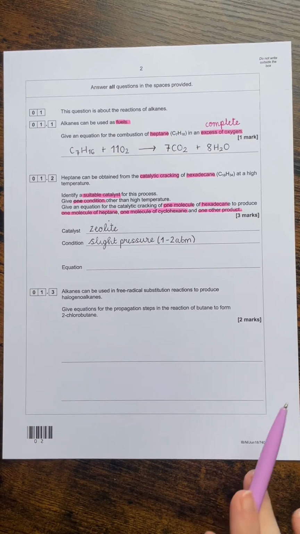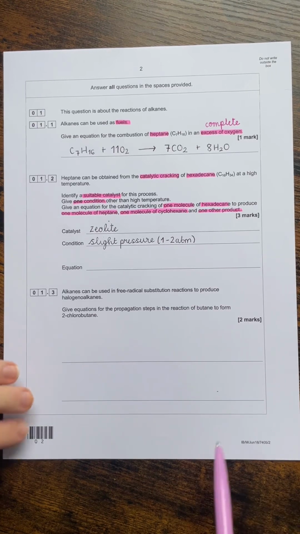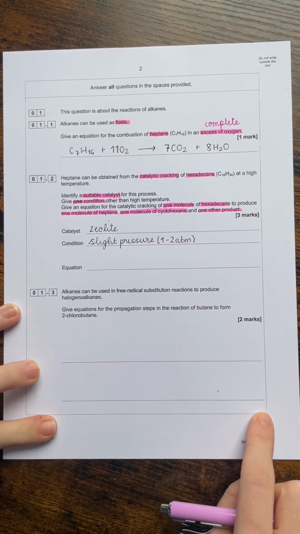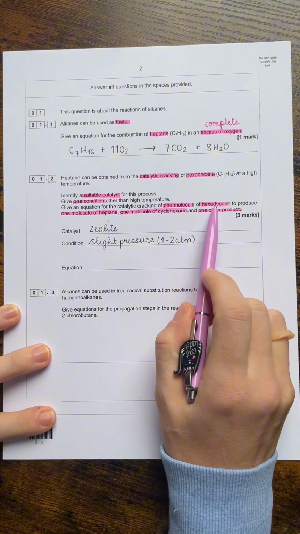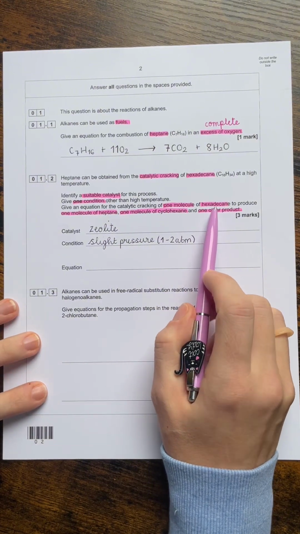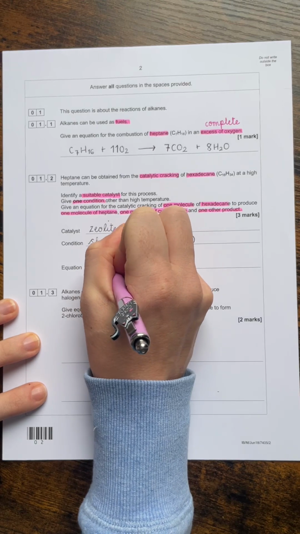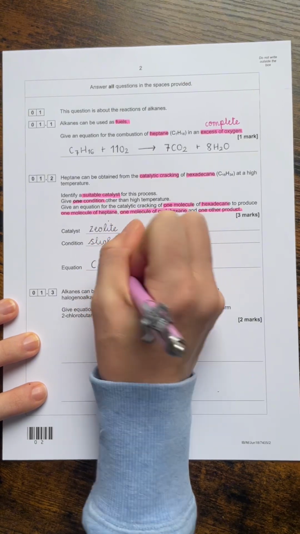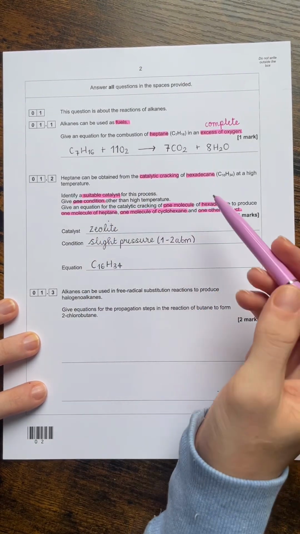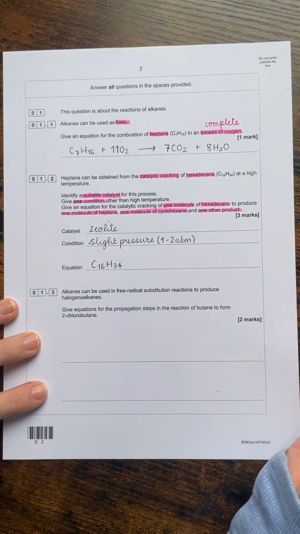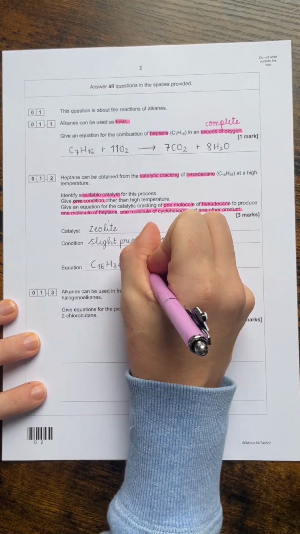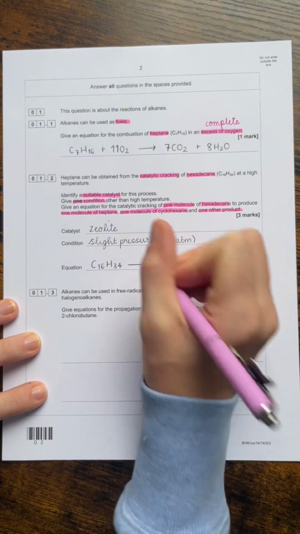Now, when it comes to the equation, again, the first thing I'm going to do is write the formula of everything in the equation. So we are starting with 1 molecule of hexadecane, which is C16H34, and we're using 1 molecule of that. There's nothing that I need to add as any other reactant.